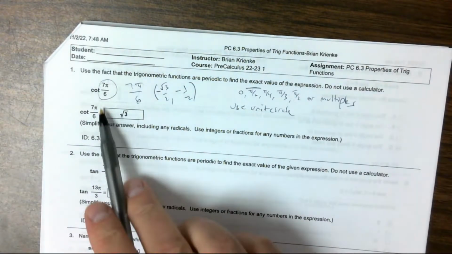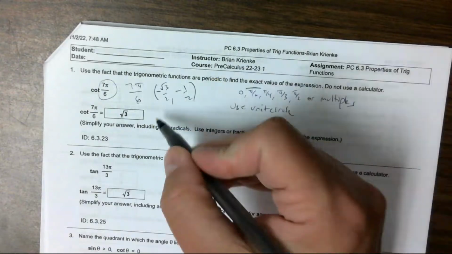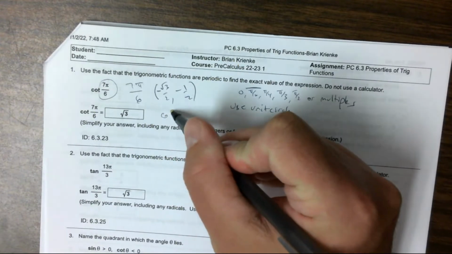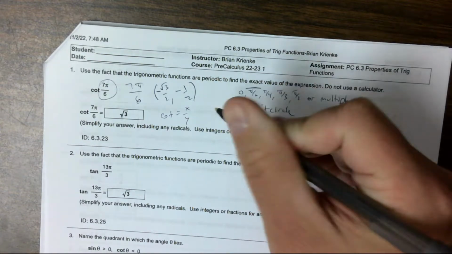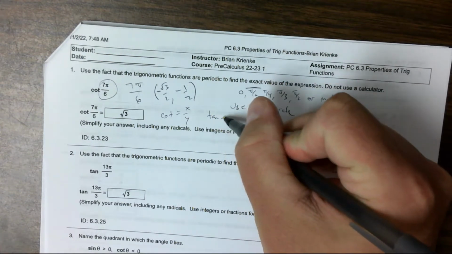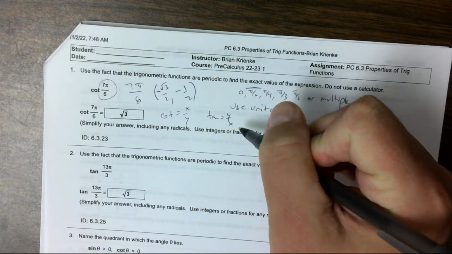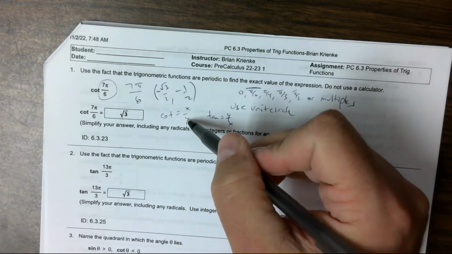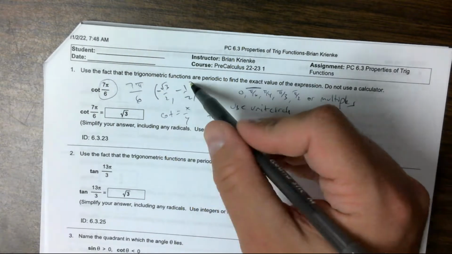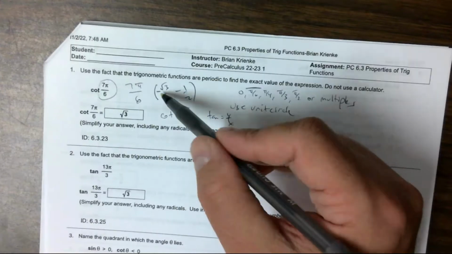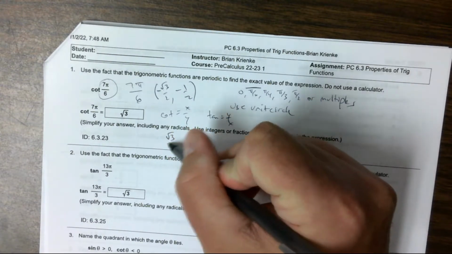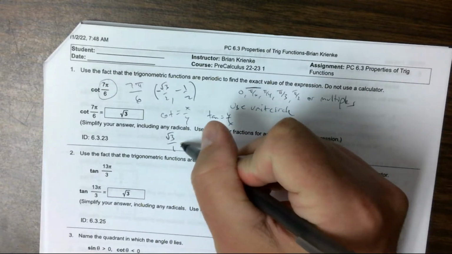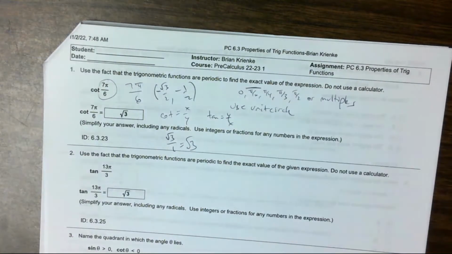When we're doing cotangent, that's x over y. You can remember that if it's tangent, it's y over x, but this is x over y, and so you cancel your negatives, cancel your 2's, and it's basically square root of 3 over 1, which is square root of 3.